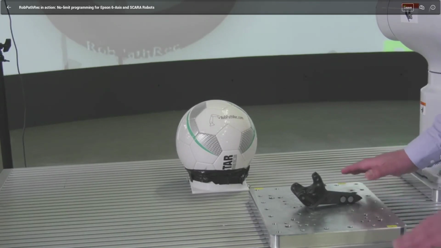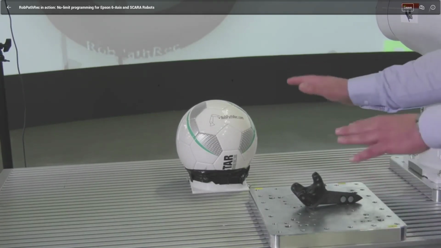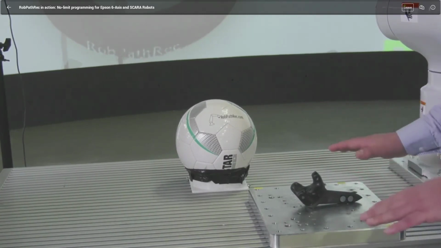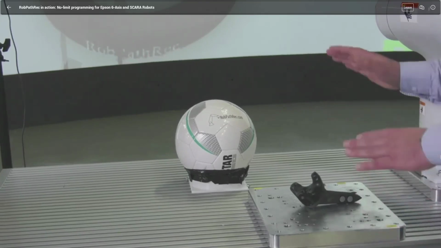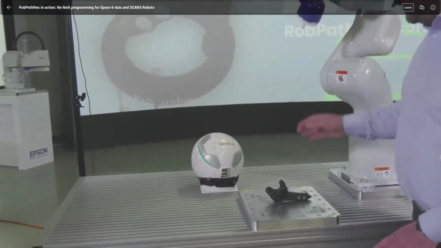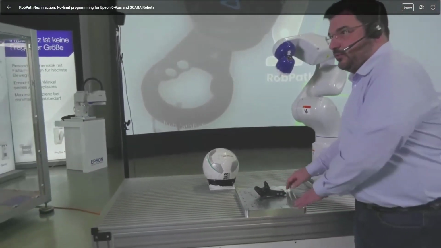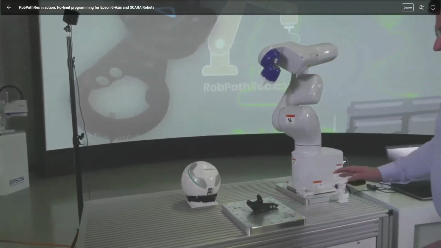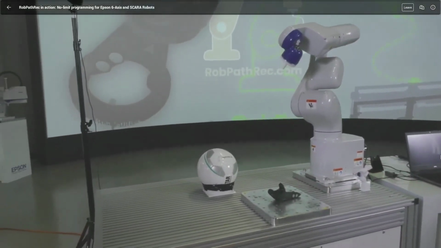You can do this anywhere you want. It is just very important that at the very beginning, the same points are driven to with the robot and with the RoboDK station file. I think this should be clear enough, and I would like to ask Balázs to show us how to teach this very challenging project.